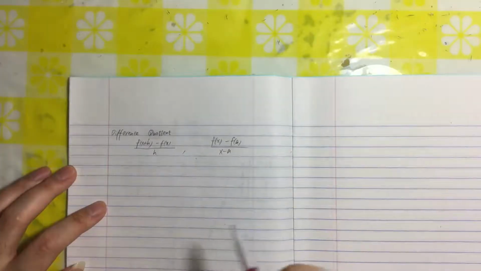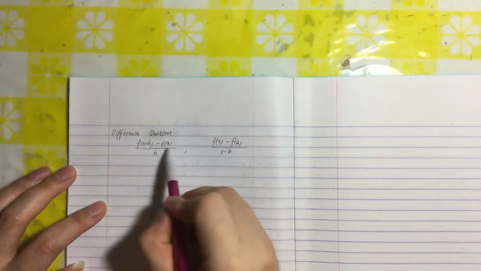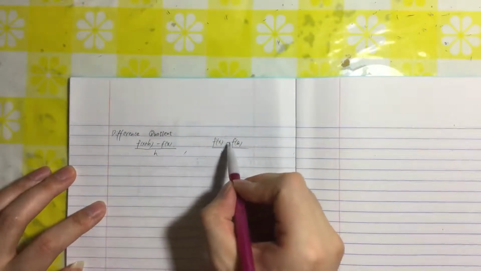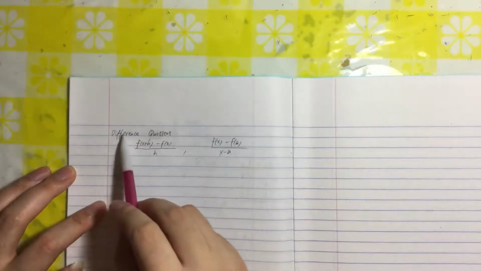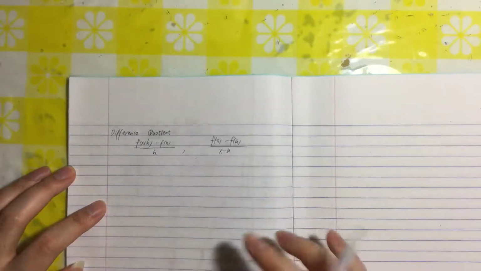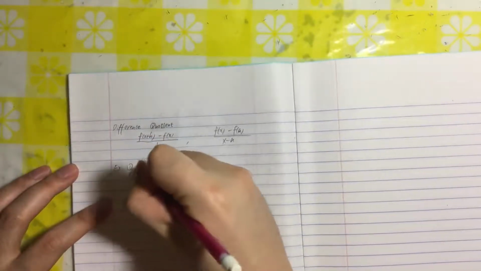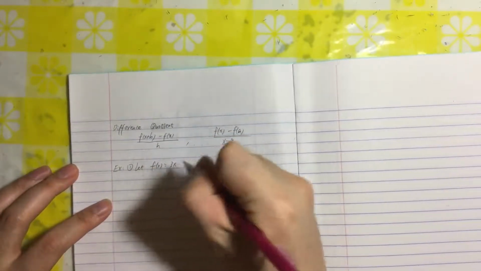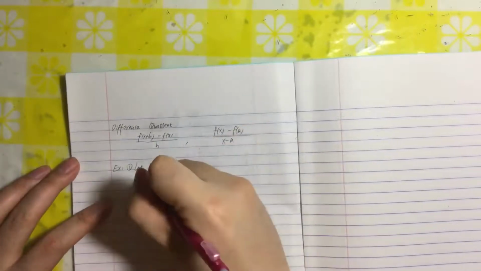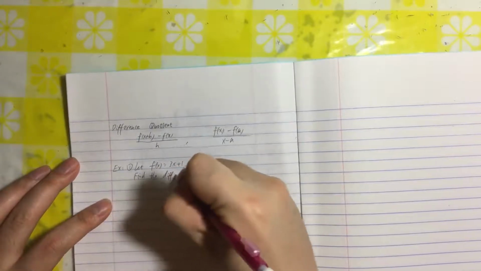Next, let me introduce two formulas. f of x plus h minus f of x over h, and f of x minus f of a over x minus a. They are both called the difference quotient. Next, let's look at some simple examples. Let f of x equal 3x plus 1. Find the difference quotients.